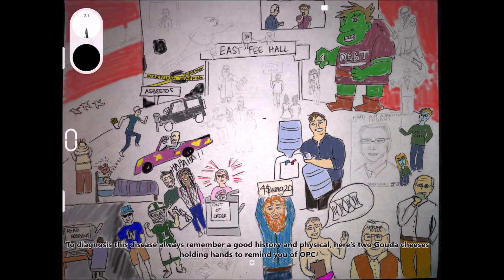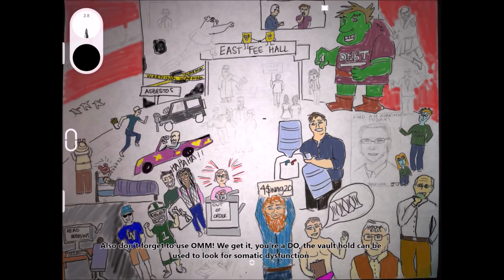To diagnose this disease, always remember a good history and physical. Here's 2 Gouda cheeses holding hands to remind you of OPC. Also, don't forget to use OMM. We get it, you're a DO. The vault hold can be used to look for somatic dysfunction.